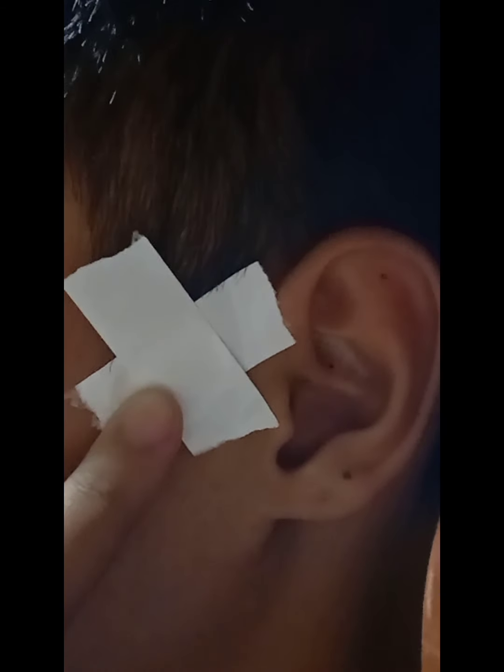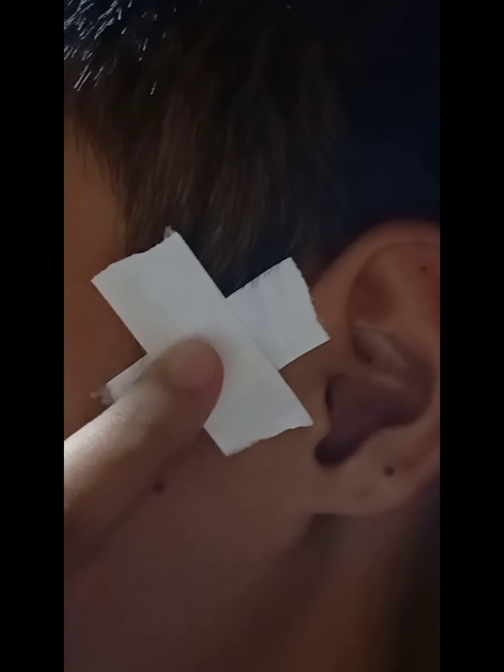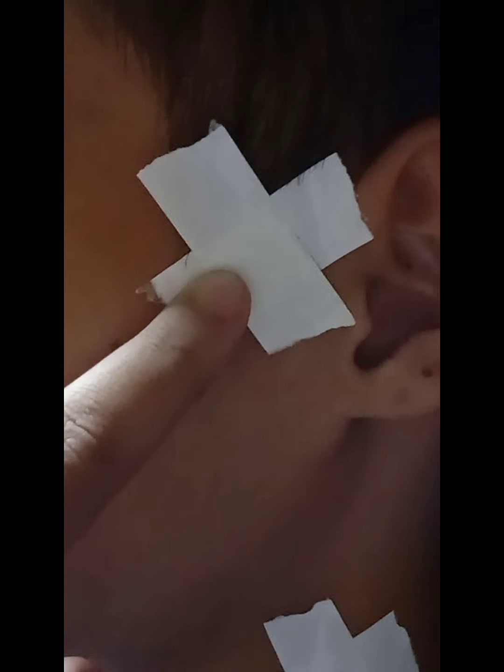The temporal pulse. This artery comes off the external carotid artery and is found in front of the tragus and above the zygomatic arch, or cheekbone. This pulse point is assessed during the head-to-toe assessment of the head. And this is where you can find the temporal pulse.